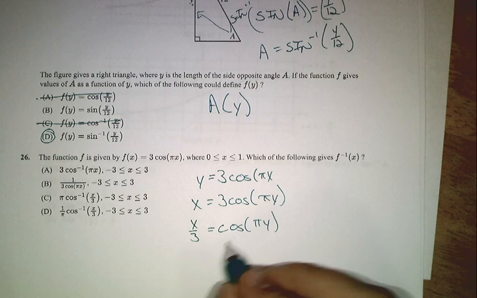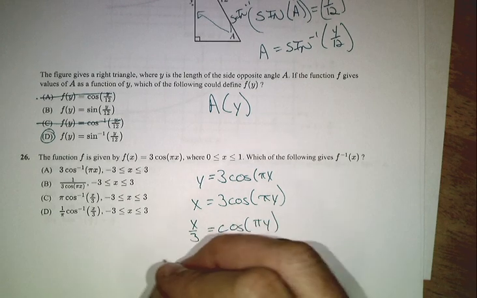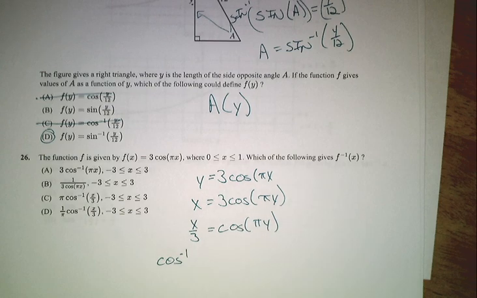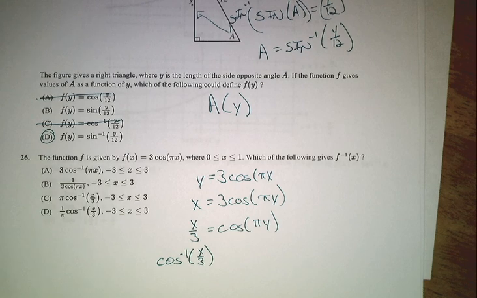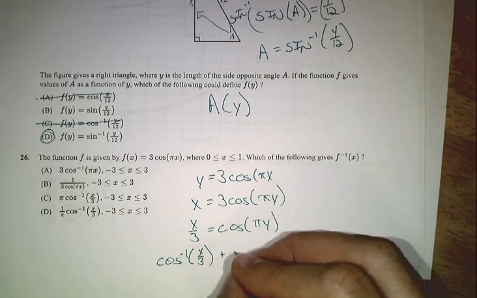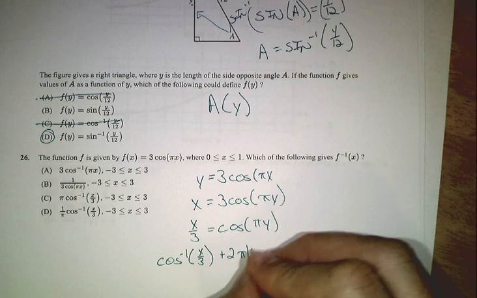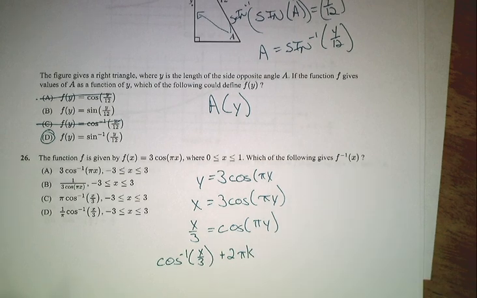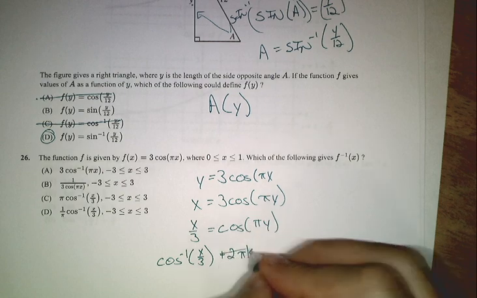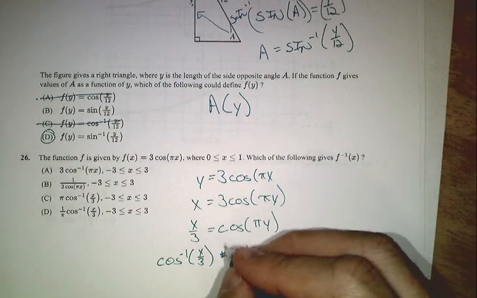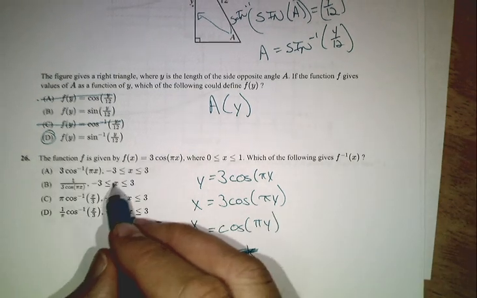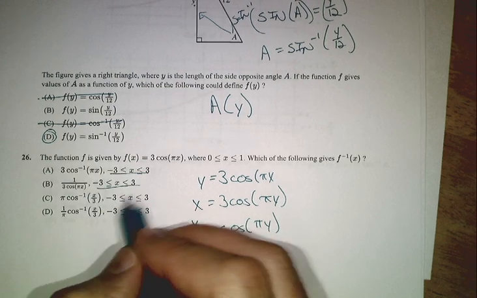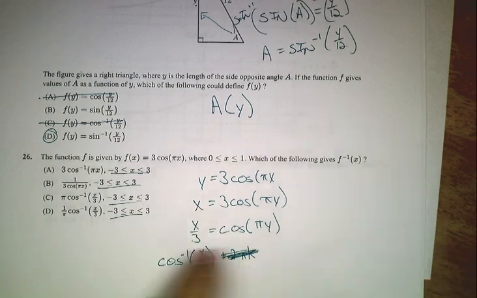We then take the inverse cosine of both sides. So we'll have inverse cosine of x over 3. And whenever you take inverse cosine, you have to do plus 2 pi. Okay? Oh, here they just restrict the domain. So the domain is restricted to quadrants 1 and 2. Actually, look, all the restricted domains are the same. So we don't even have to worry about the restricted domains. All our answers are the same.